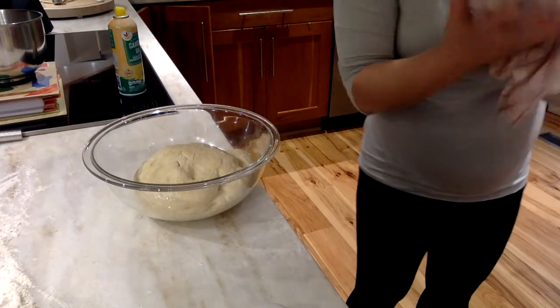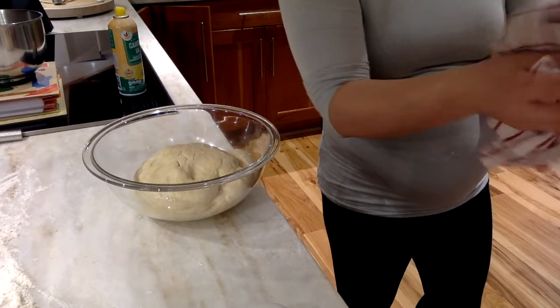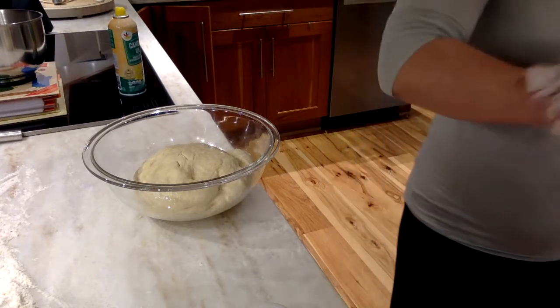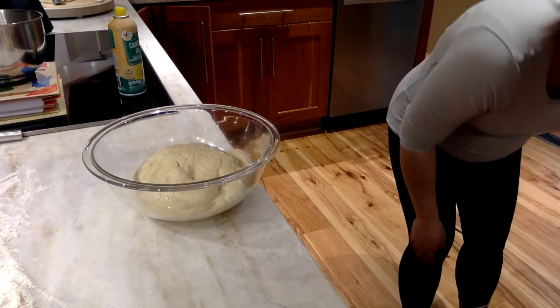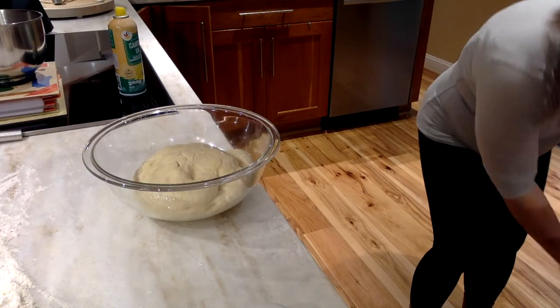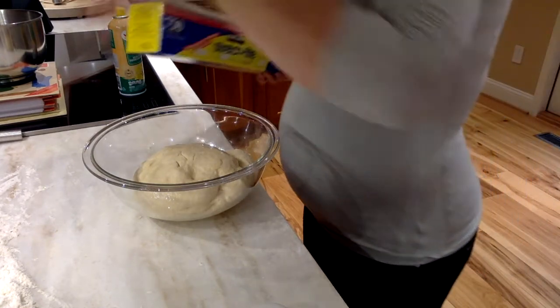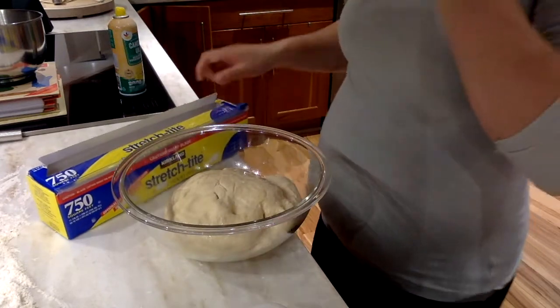You're going to just cover this loosely with some saran wrap, and then you're going to let it rise for about an hour and a half to 2 hours. All right? Dough like this should double in size. Okay, so as long as it doubles in size, you're good to go.